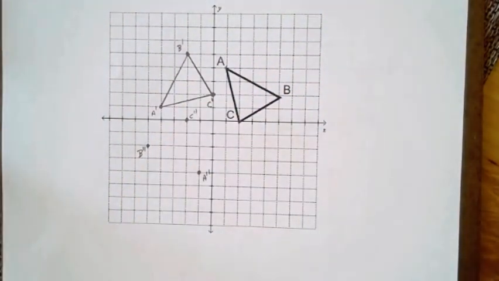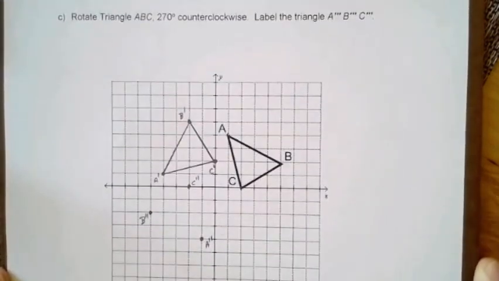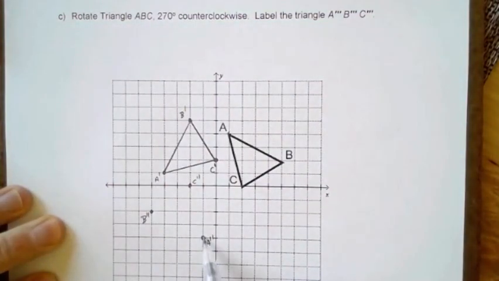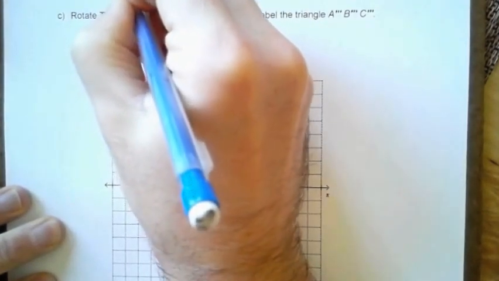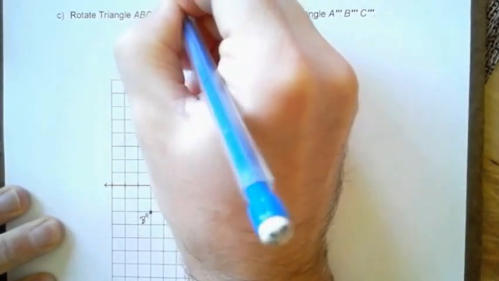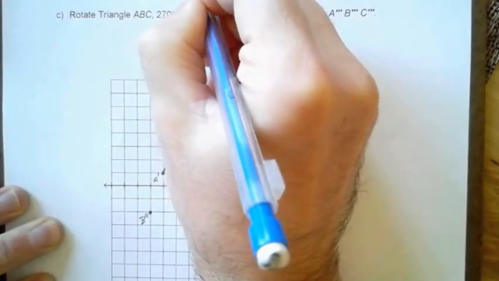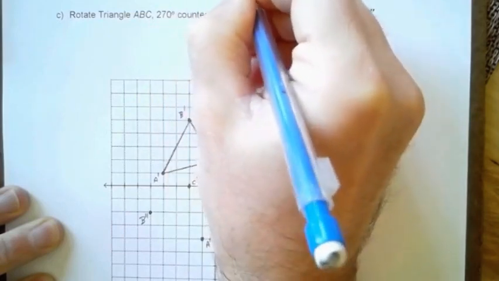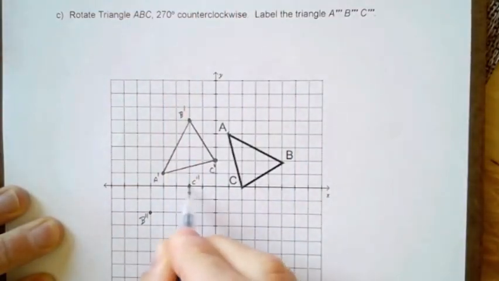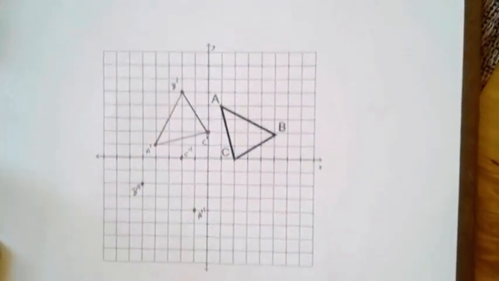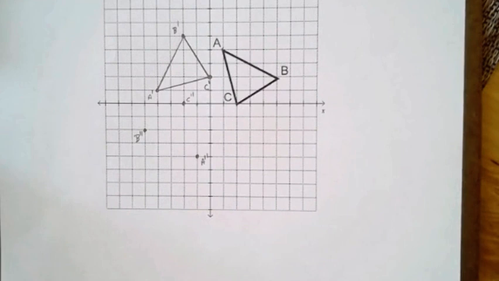Let's go ahead and give those coordinates now. A double prime is down here, -1, -4. B double prime is right here, -5, -2. And C double prime is right here at -2, 0. Again, go ahead and use your ruler, connect A double prime, B double prime, C double prime.